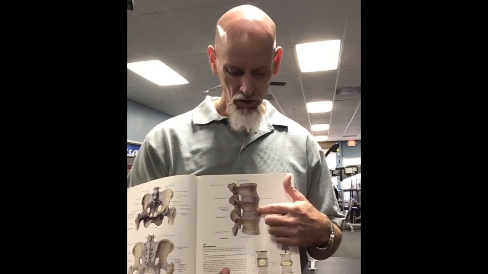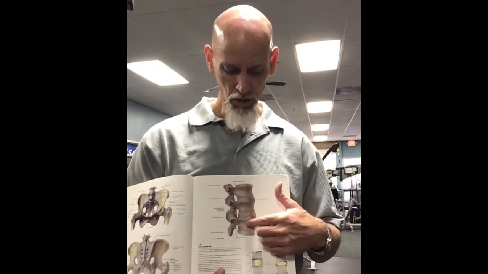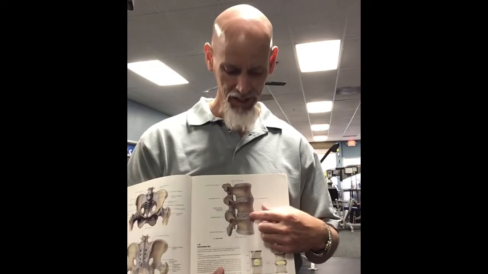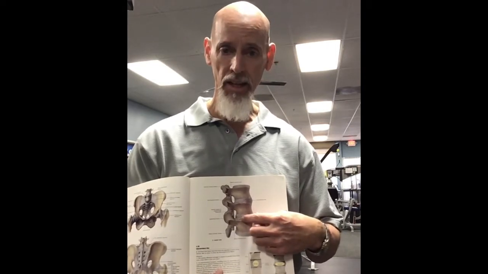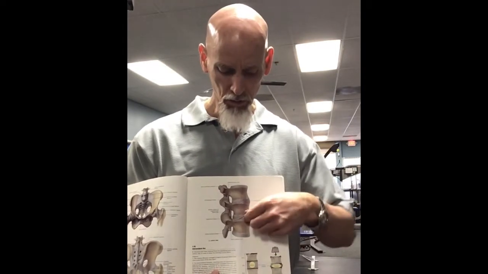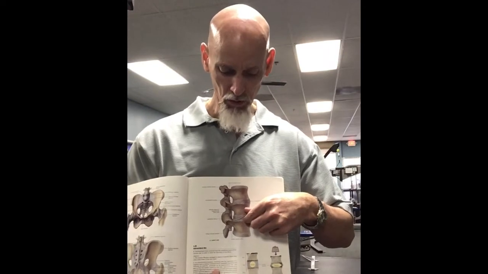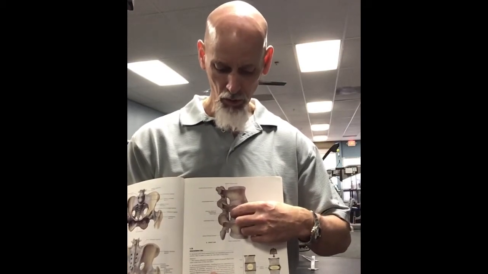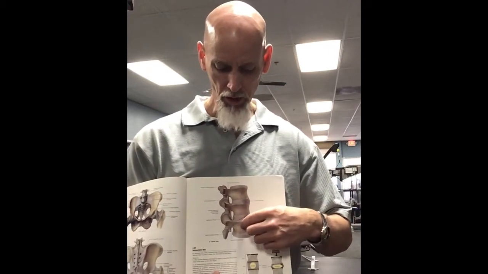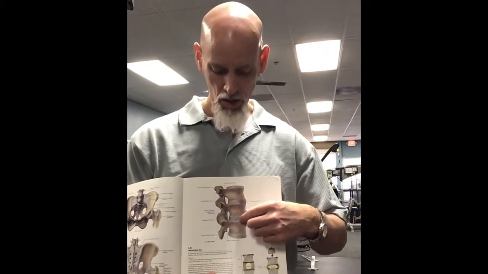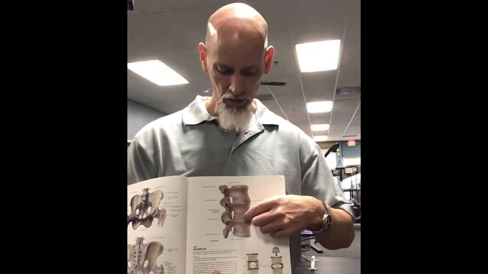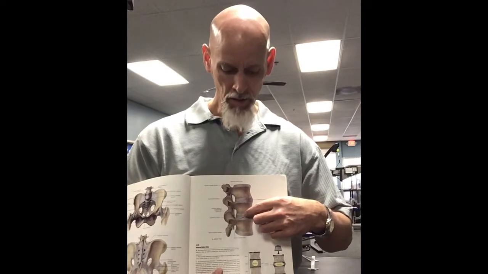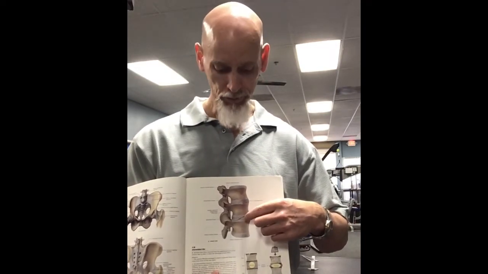But the disc is a structure that connects this bone to this bone. So it's not like a separate entity that can slide in and out, but it's actually a structure that helps to provide space between the bones, because the nerves exit right in between here, which is a hole formed by the bone below and the bone above. So we want to get a greater space, and that's what the disc provides. But it's also, again, helping to hold the bones of the spine together.